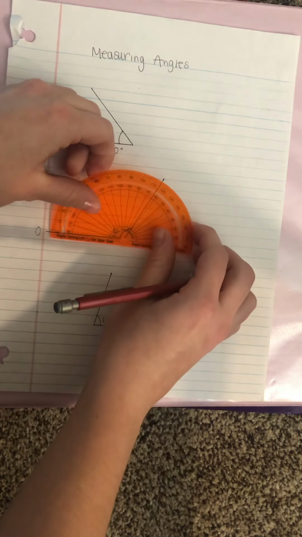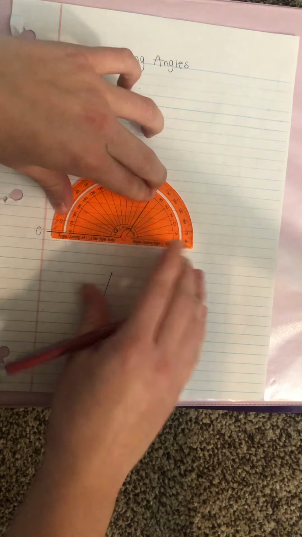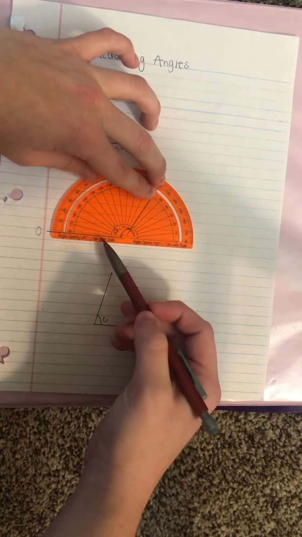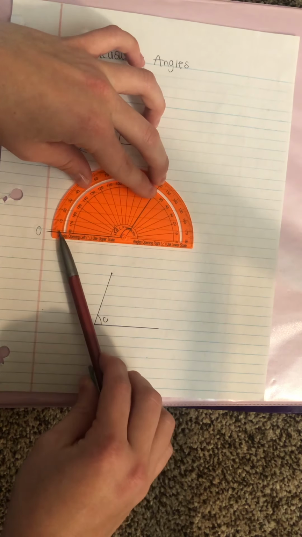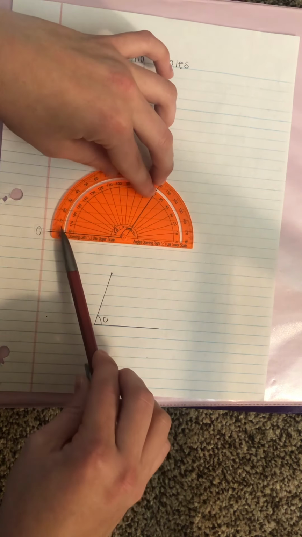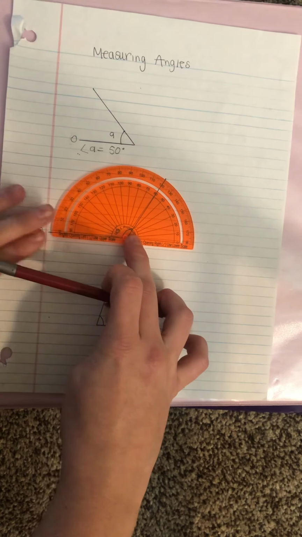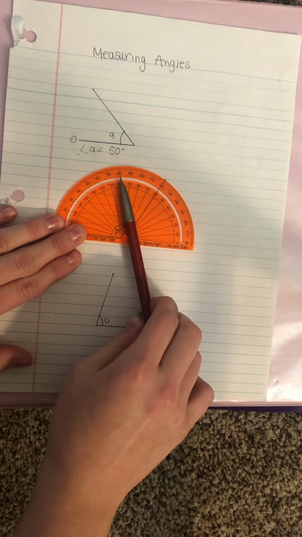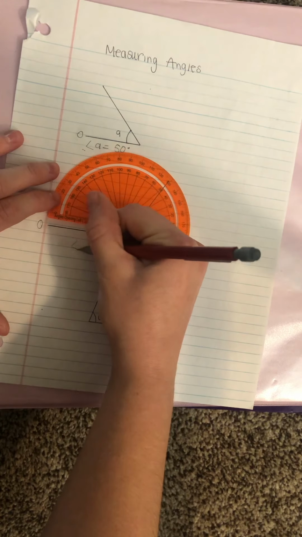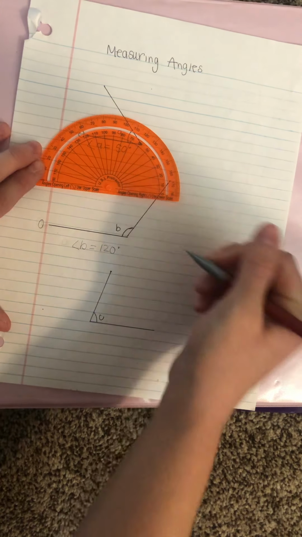Okay, so angle B, we're gonna put our 0 here so we know what scale to use. So we are going to make sure that our middle point of our protractor is aligned with the vertex of our angle B. And we're gonna make sure that this is centered and aligned with each other, this line. So we're gonna use the upper scale because this starts where 0 is. So we're gonna go 0, 10, 20, 30, 40, 50, 60, 70, 80, 90, 100, 110, and 120. So angle B is equal to 120 degrees.